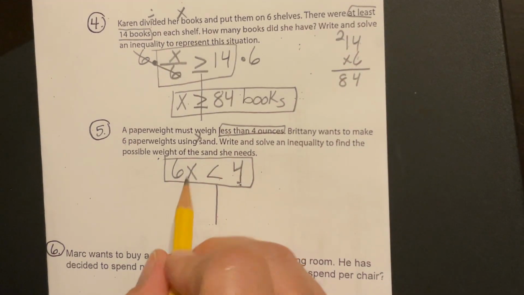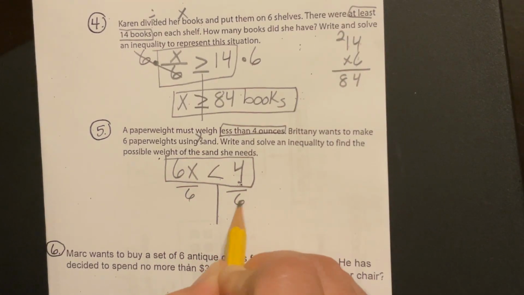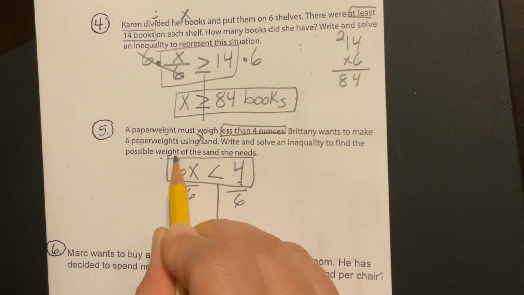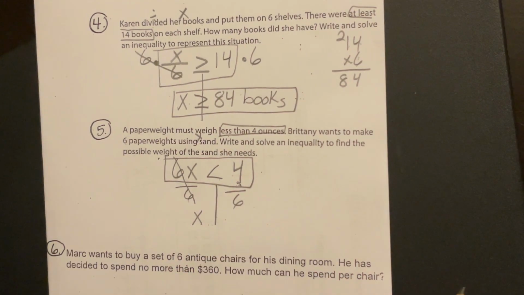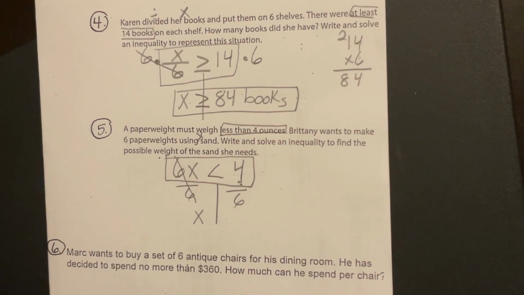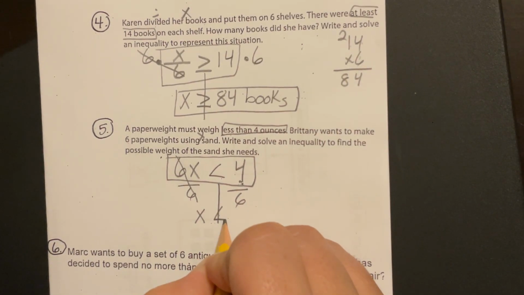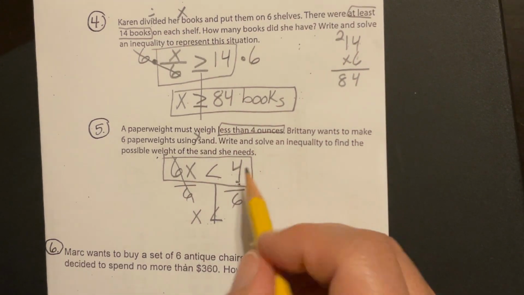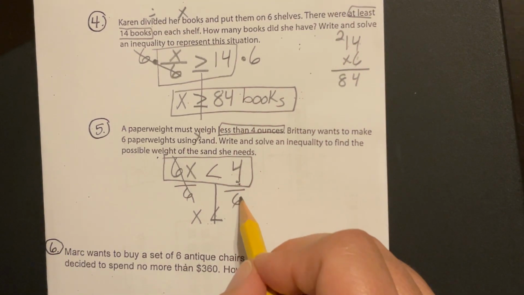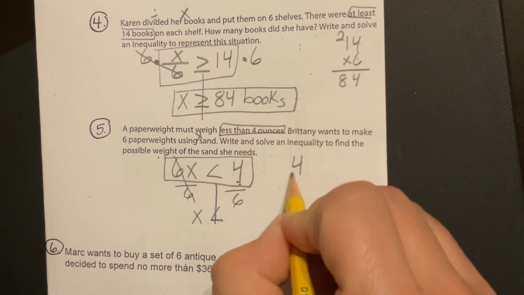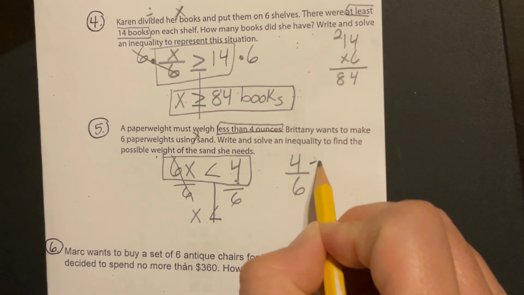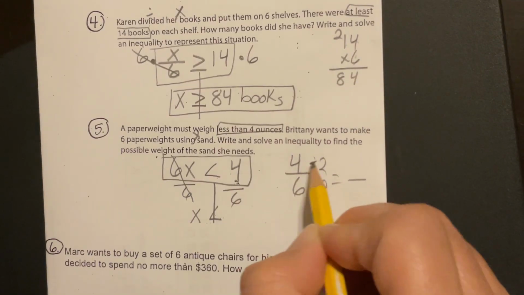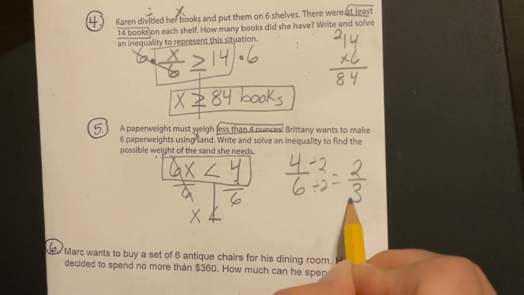The inverse of times 6 is division by 6. What we do to one side, do to the other. 6's cancel, x comes straight down. We are dividing by a positive 6. Bring the inequality straight down. You have options. This is 4 divided by 6. Guys, that's a fraction. That's not even an improper fraction, not a mixed number. Can I simplify? Absolutely. Divide out a 2. 4 divided by 2 is 2. 6 divided by 2 is 3.